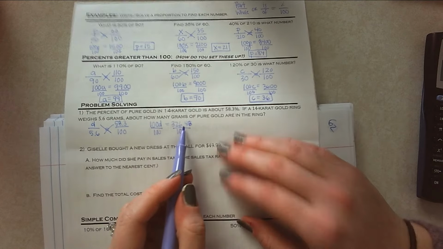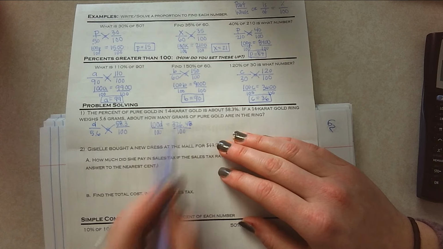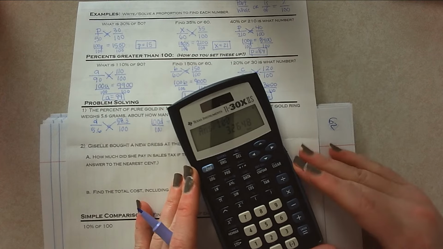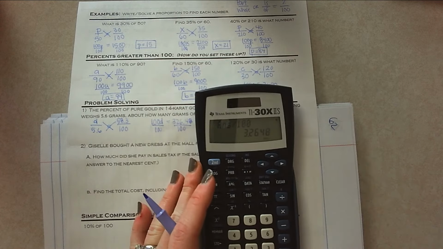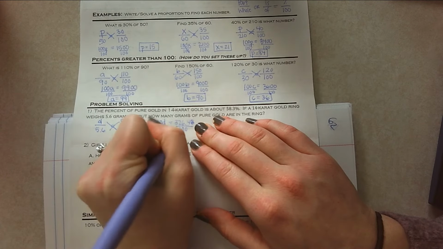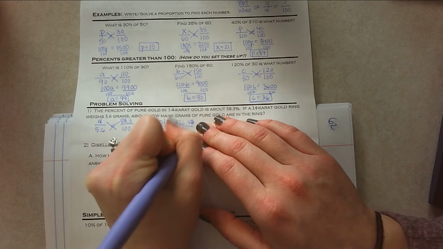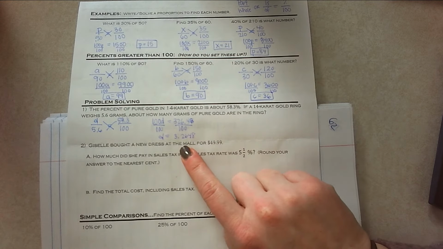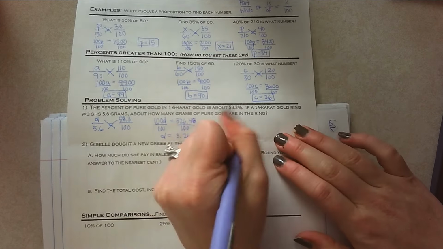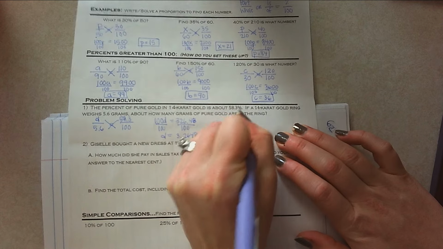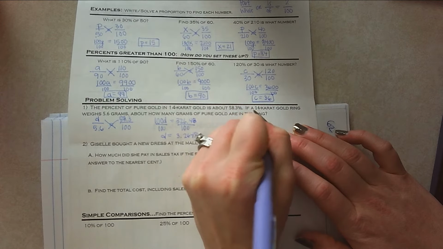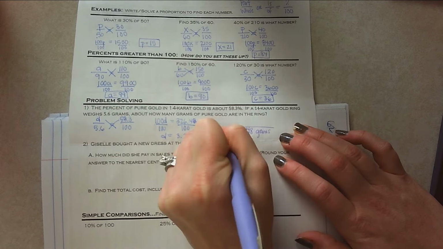I know that when I divide by 100, my decimal moves 2 places to the left, but you can also use your calculator and divide by 100, and you get 3 2,648 10,000ths. So D equals 3 2,648 10,000ths. To answer my question with a label about how many grams of pure gold are in the ring, 3 2,648 10,000ths grams is my answer.